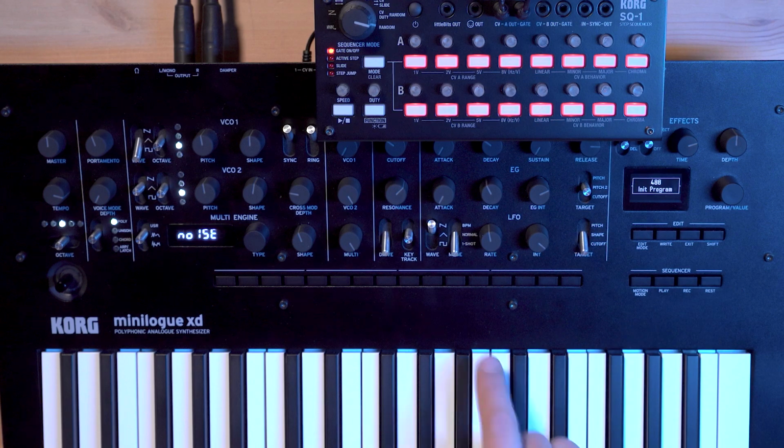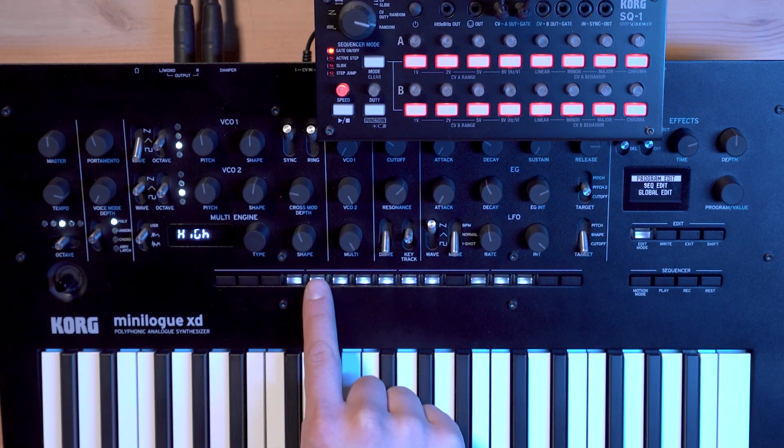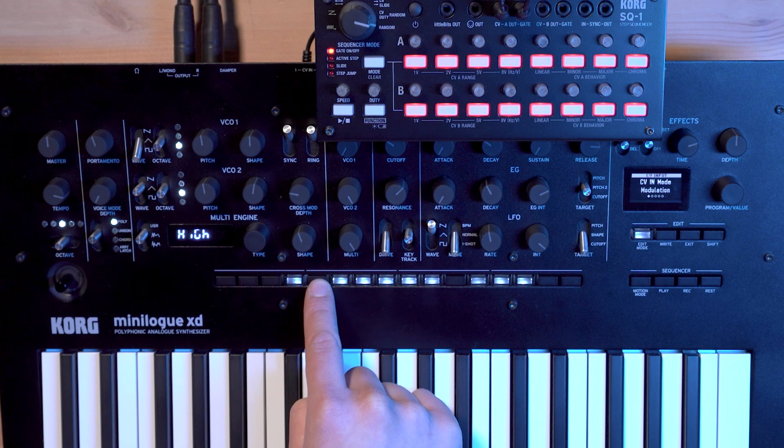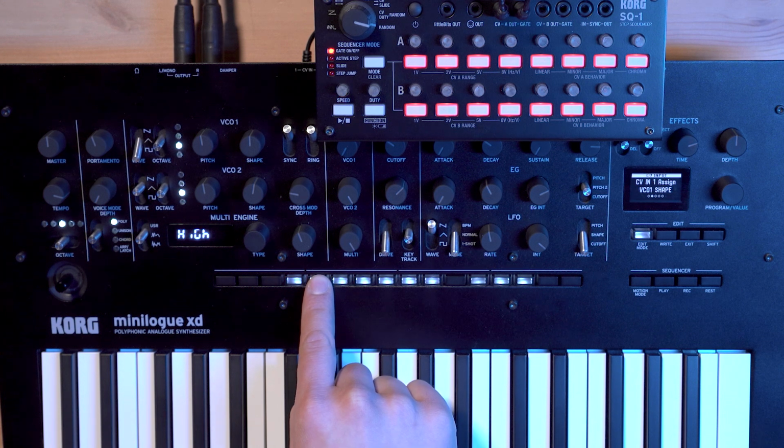It's assignable. Go to Edit Mode, Program Edit, and select the second blinking program button. And the first option will be to determine what the CV in mode is, and we're going to keep it on modulation by default, just for the sake of example. Press it again, and you have the assignments.